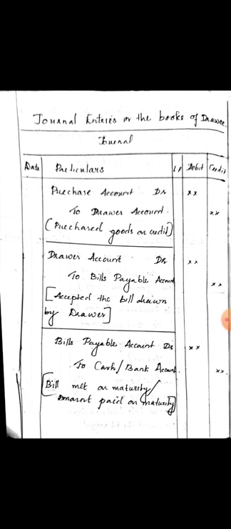Journal entries in the books of drawee when the bill is discounted by the drawer. First entry for the purchase of goods, purchase account debtor to drawer account. Second entry, drawer account debtor to bills payable account. Third entry, for making payment on maturity, bills payable account debtor to cash or bank account. There is no change in the books of drawee.